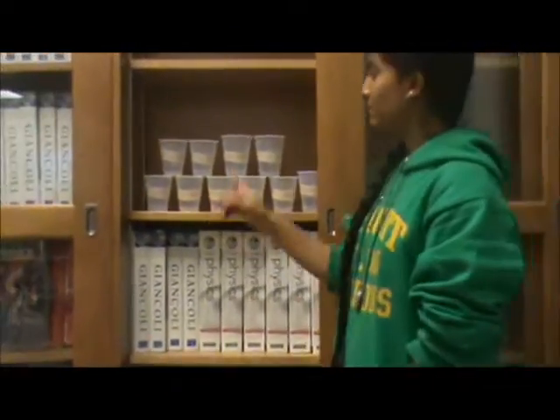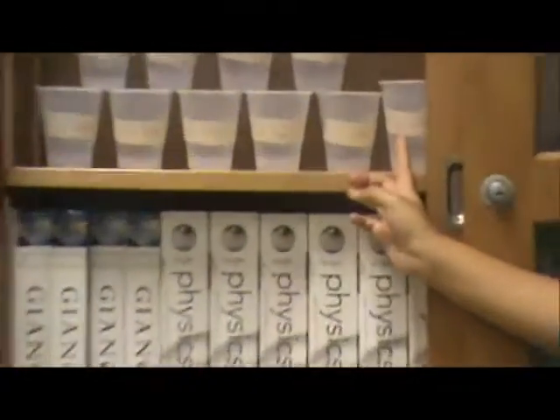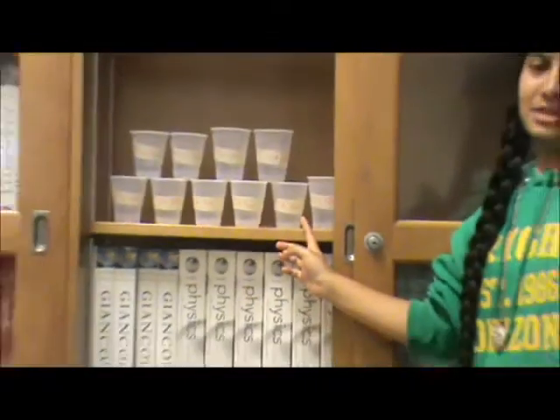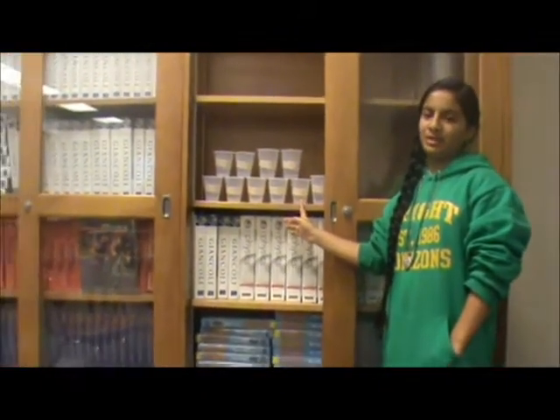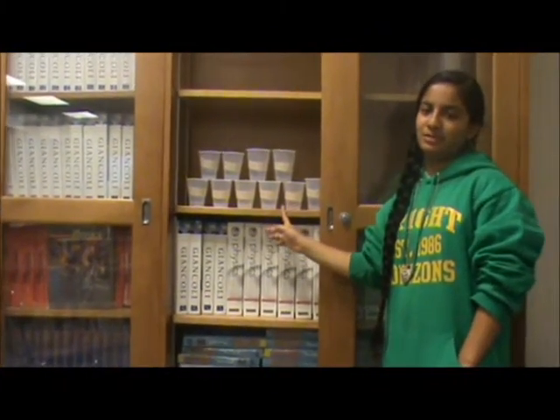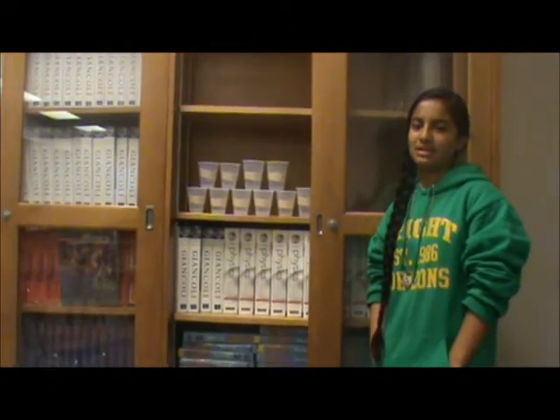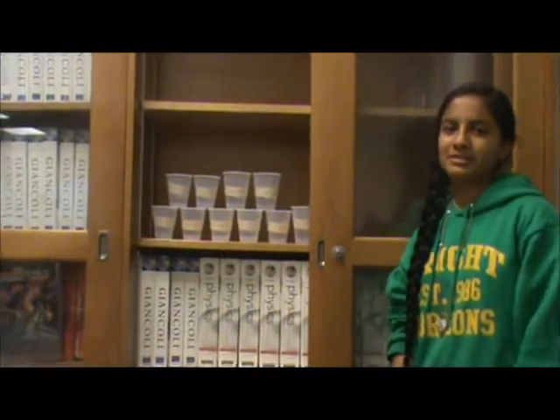Name the compounds with their prefixes. The first four are irregular. One is methane with one carbon. 2 is ethane with 2 carbons. 3 is propane with 3 carbons. And 4 is butane with 4 carbons. And the ones after are regular prefixes. We put these elements on a different shelf because they cannot be mixed with inorganic compounds.